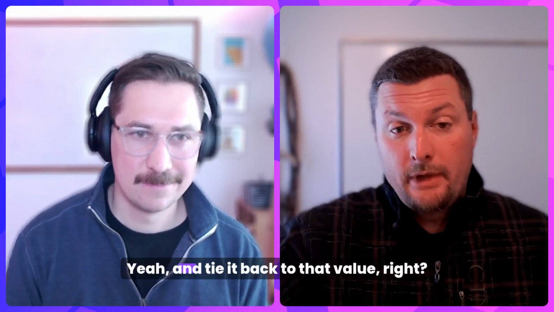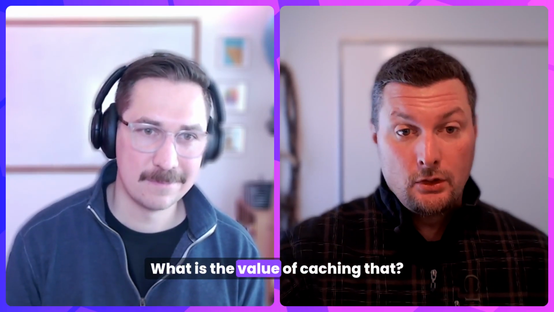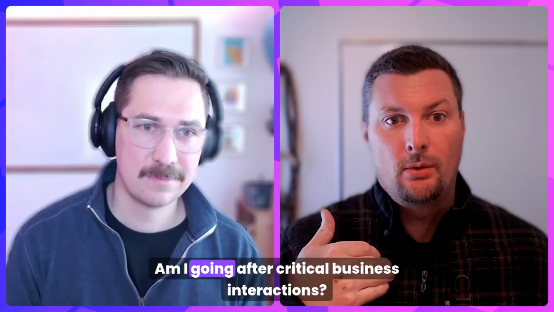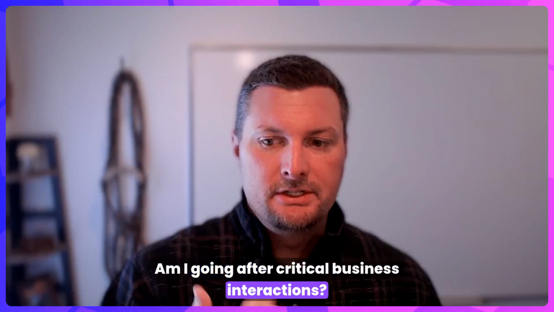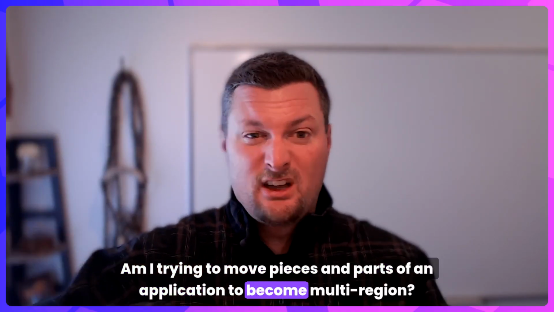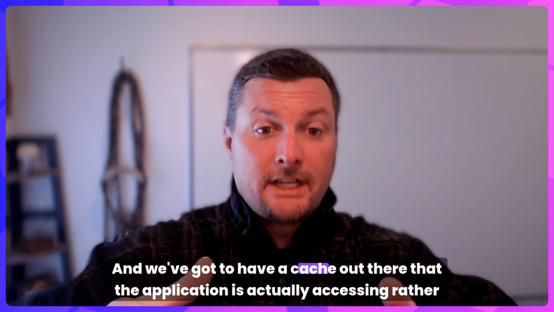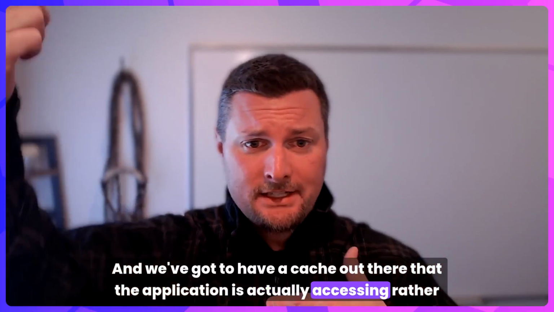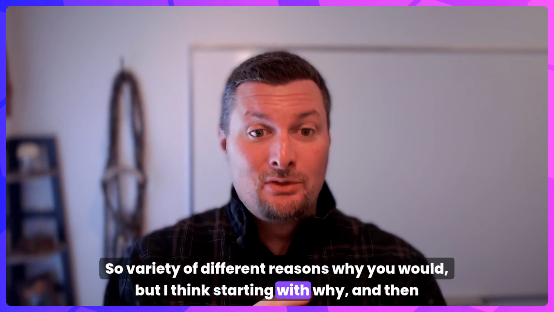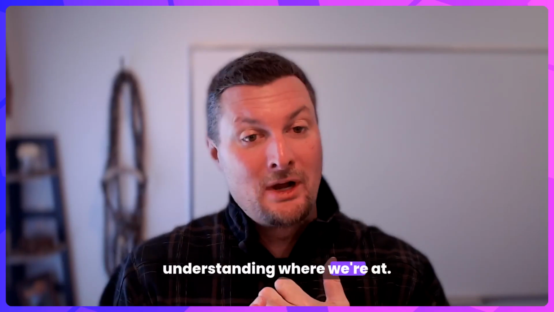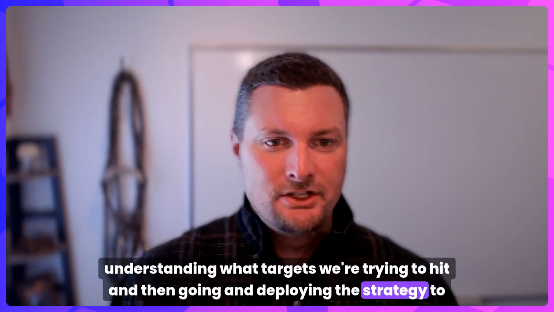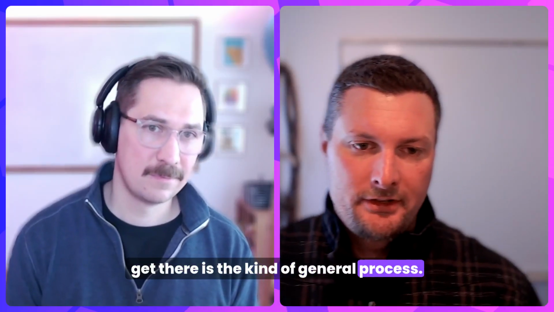Yeah, and tie it back to value, right? What is the value of caching that? Am I going after performance gains? Am I going after cost savings? Am I going after critical business interactions? Am I trying to move pieces of an application to become multi-region, where we've got to have a cache out there that the application is actually accessing rather than the user? So there's a variety of reasons, but I think starting with why, then understanding where we're at, understanding what targets we're trying to hit, and then deploying the strategy to get there is the general process. Yeah.